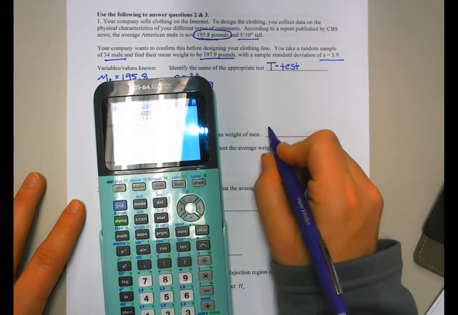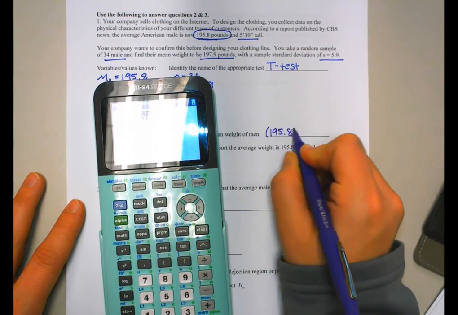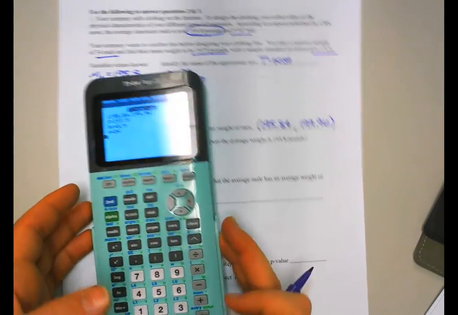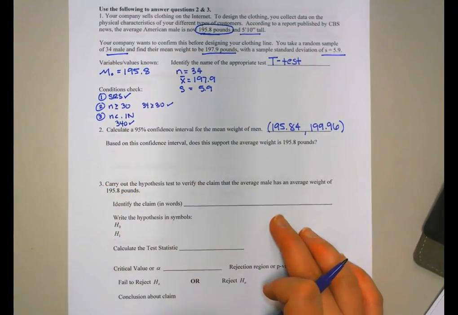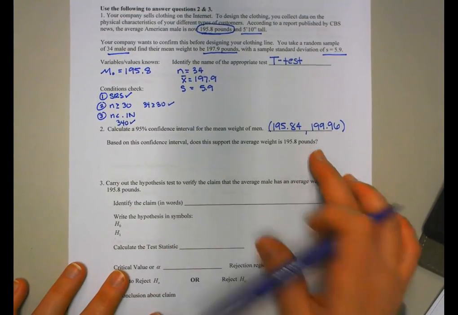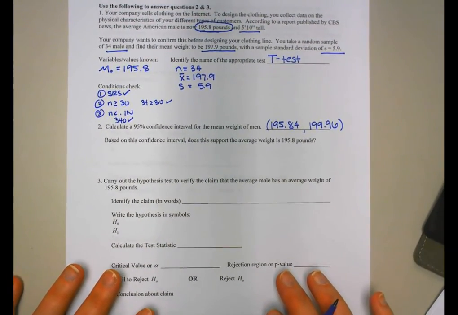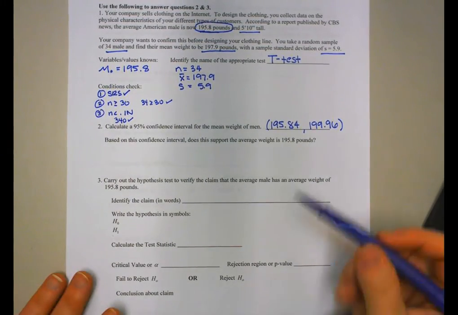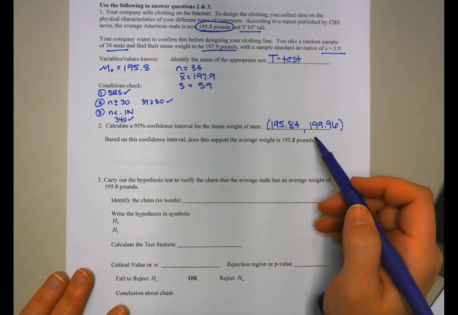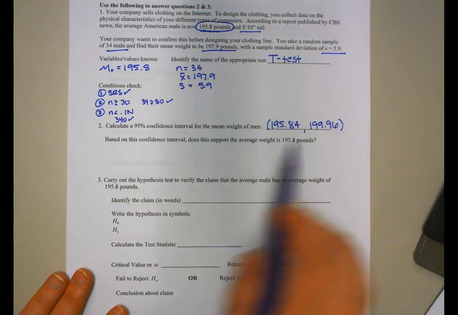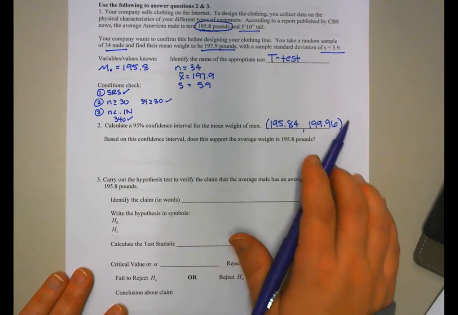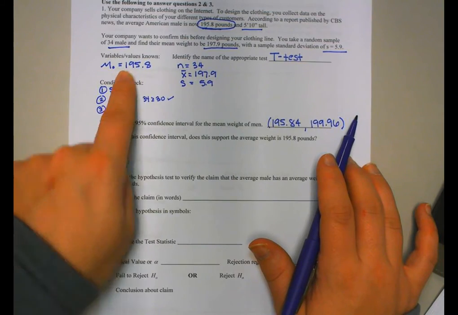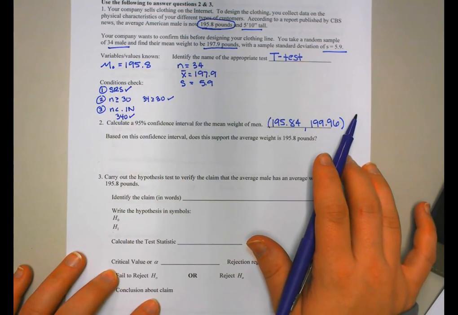So it says that I have 195.84 and 199.96. Based on the confidence interval, does this support that my average weight is 195.8? I would say no, because 195.8 is not in this confidence interval. We are 95% confident that the actual mean lies in this interval, and 195.8 is not in this interval.